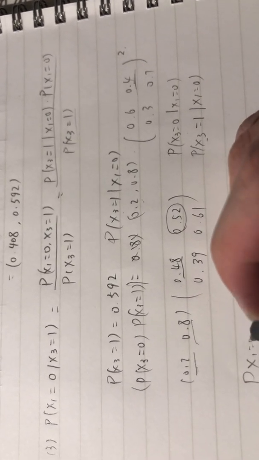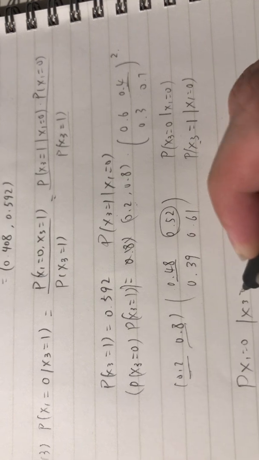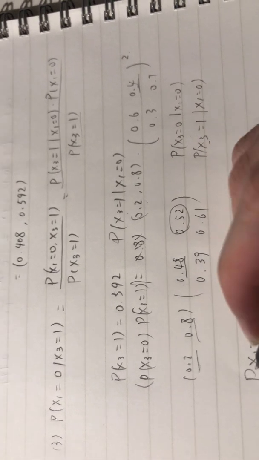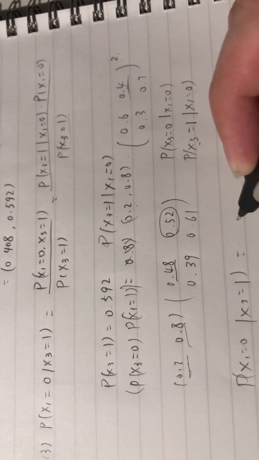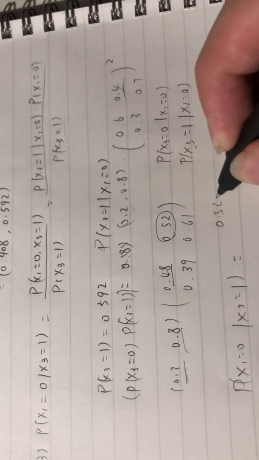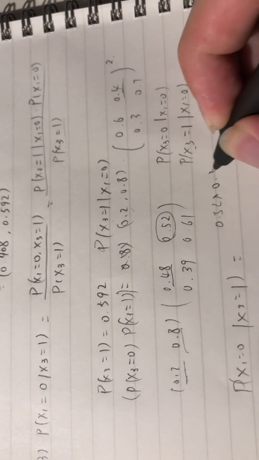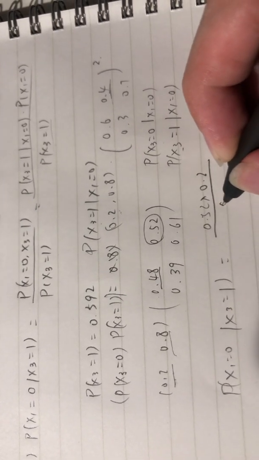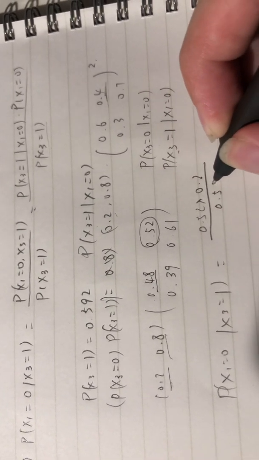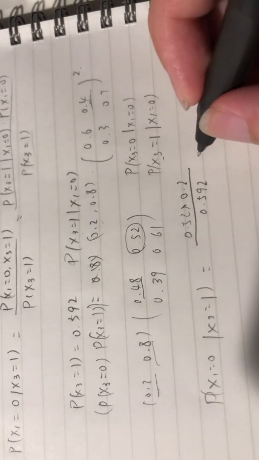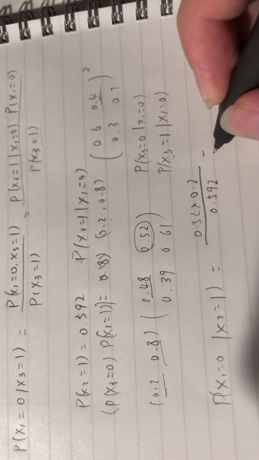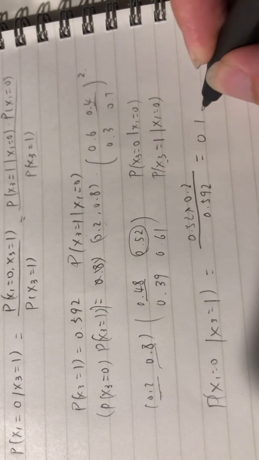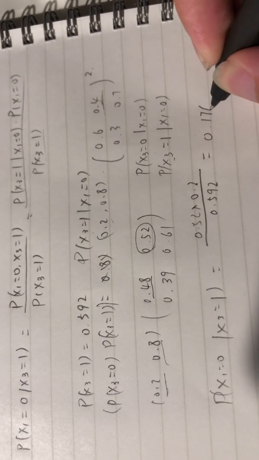So P(x1 = 0 | x3 = 1) is 0.52 multiplied by 0.2, divided by 0.592, which equals 0.176.